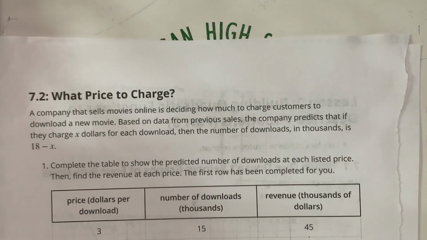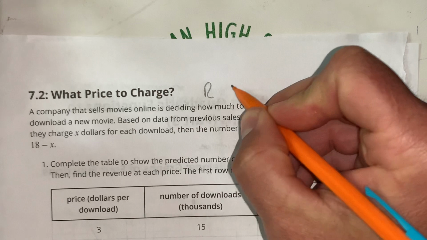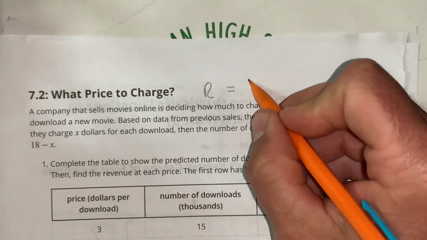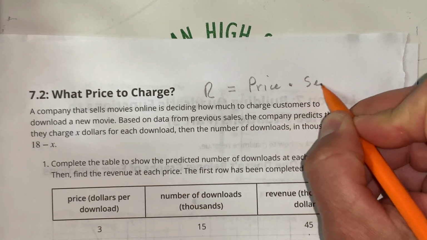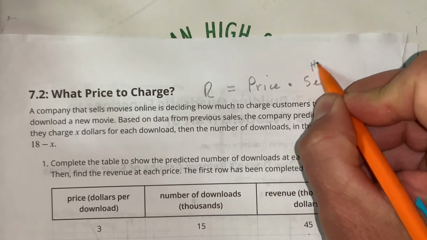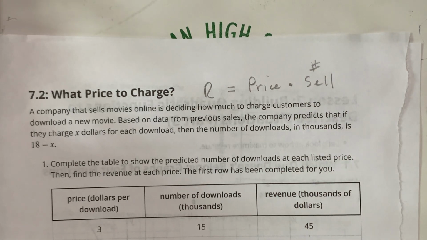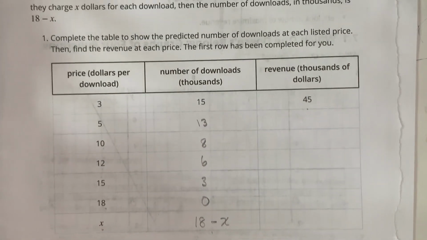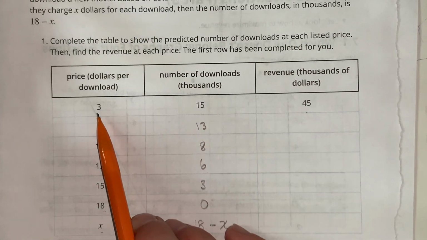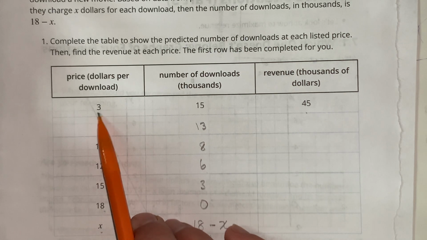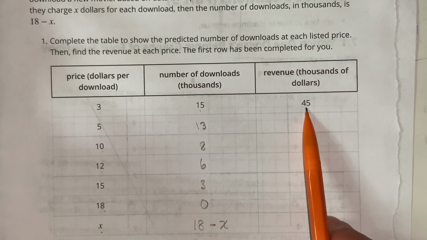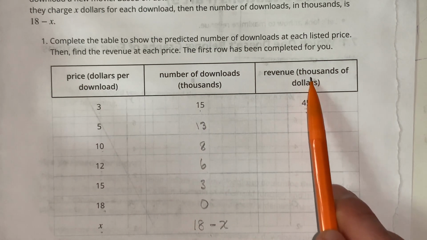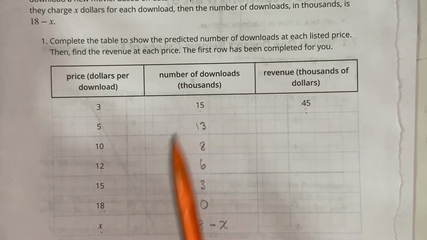Revenue is basically, I'm just going to call it R. Revenue is the price that we charge people multiplied by the number we sell, right? So revenue is basically saying how much money you make, right? So let's take a look at that. If I were to charge people $3 per download, and there were 15,000 downloads, then I would make $45,000, right? Because this is 45 in thousands. Okay, so 3 multiplied by 15.